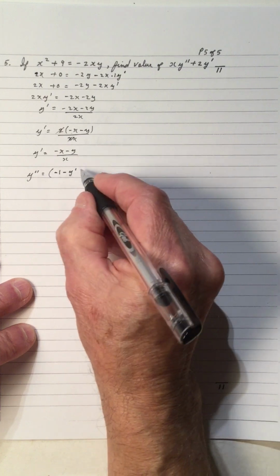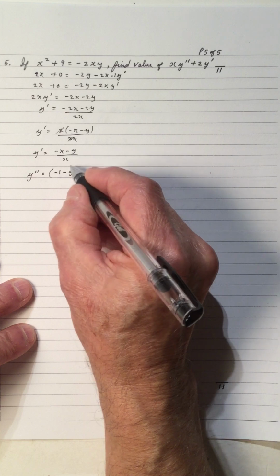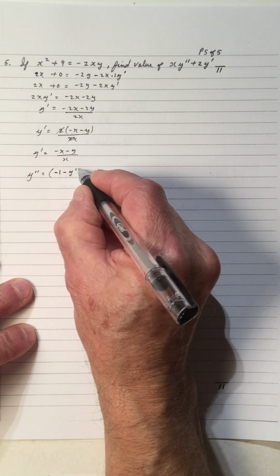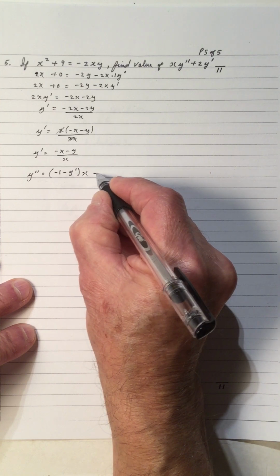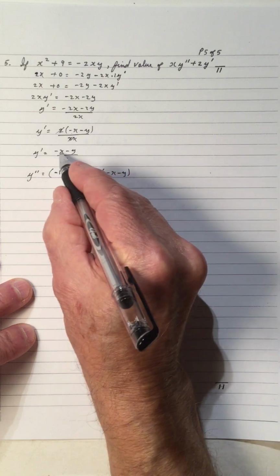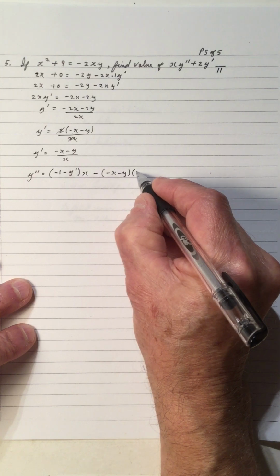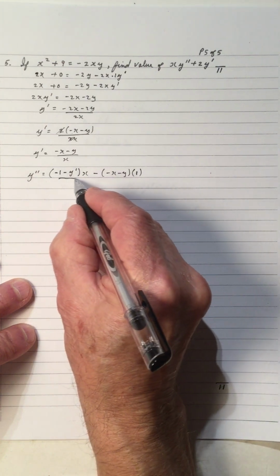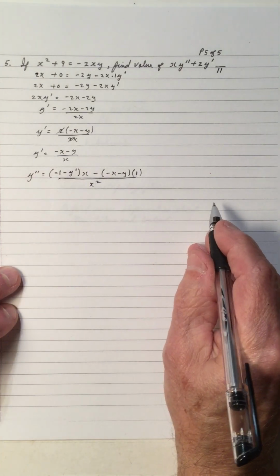Again, it could be dy dx, but we're doing the derivative of y, so it's a negative 1 y prime times the g, which is the x, subtract f times the derivative of g, which is x, derivative of x is 1, all over the denominator squared.